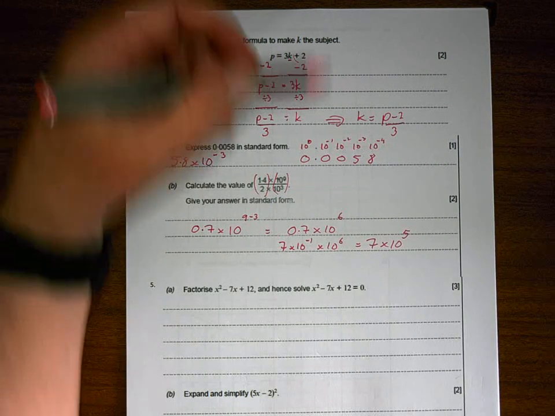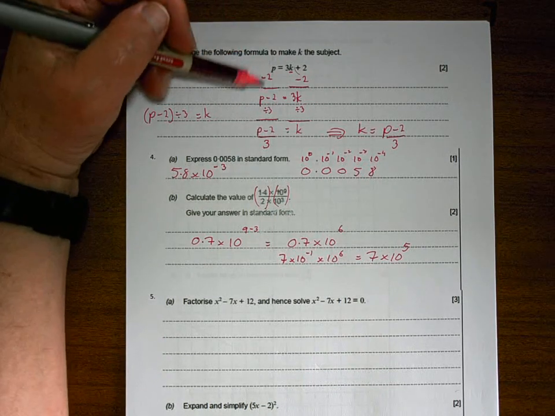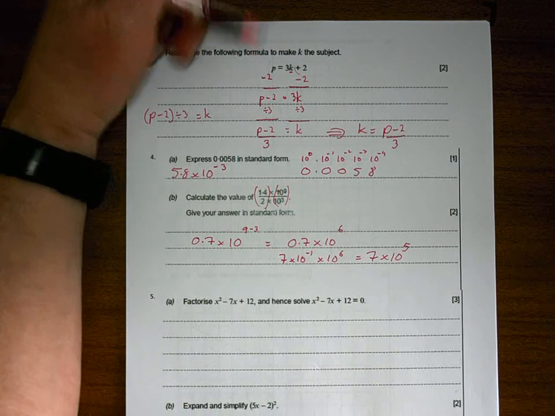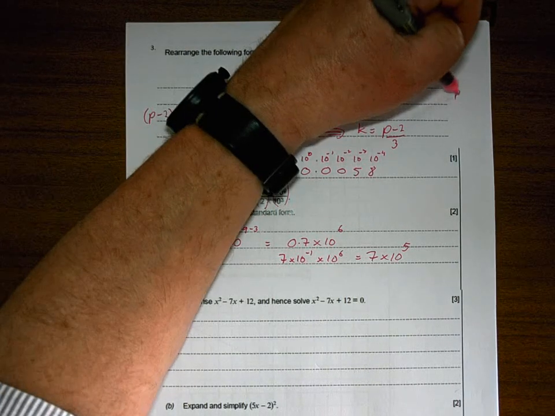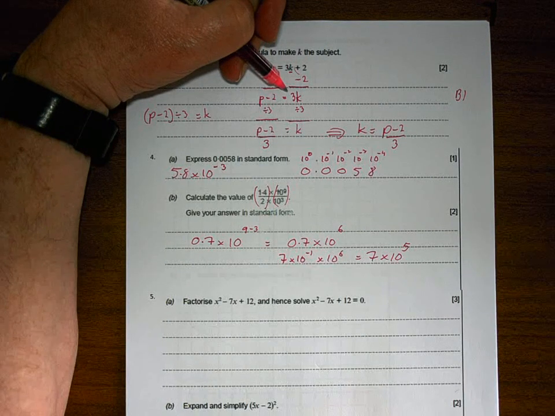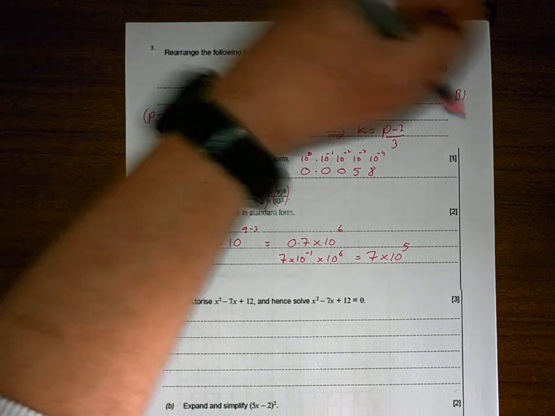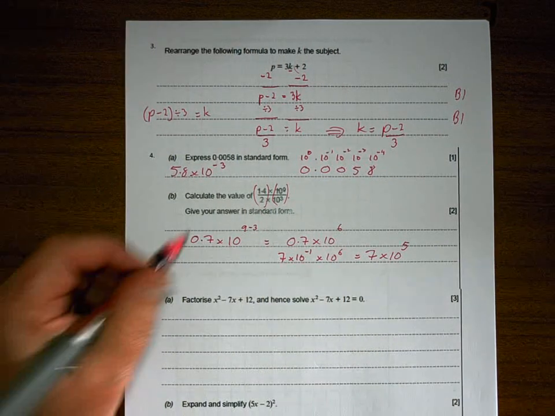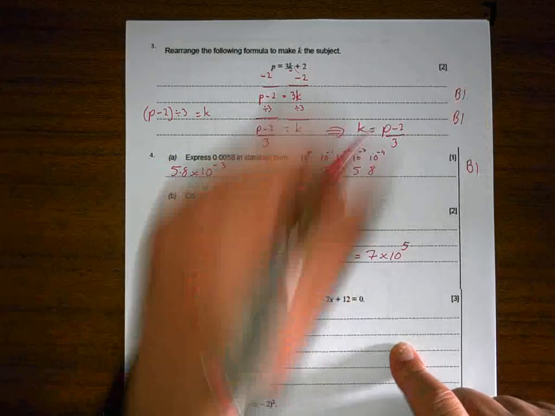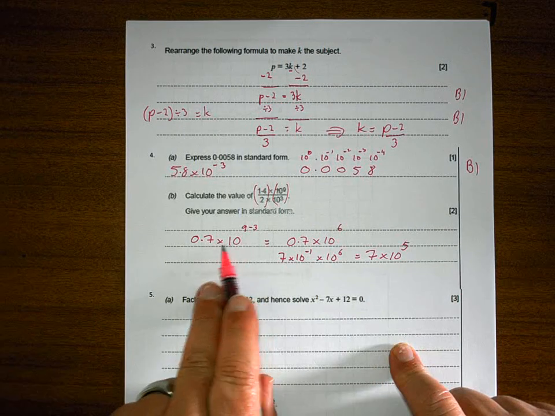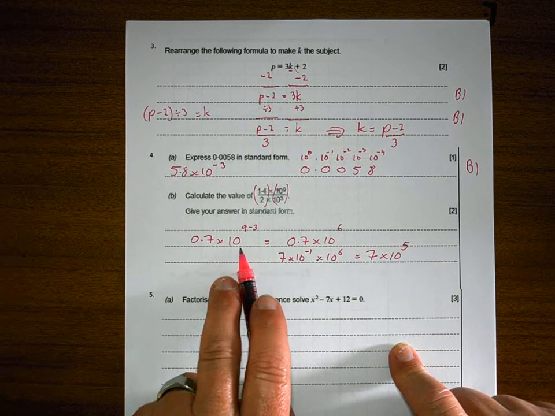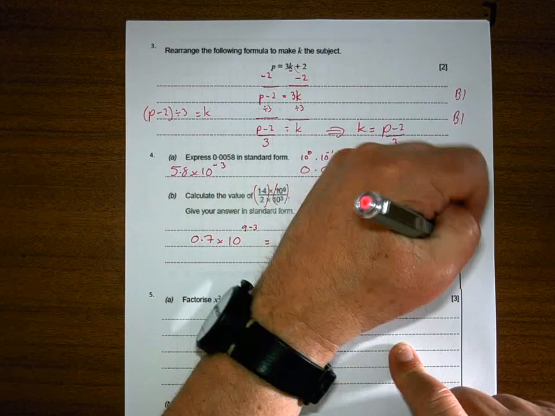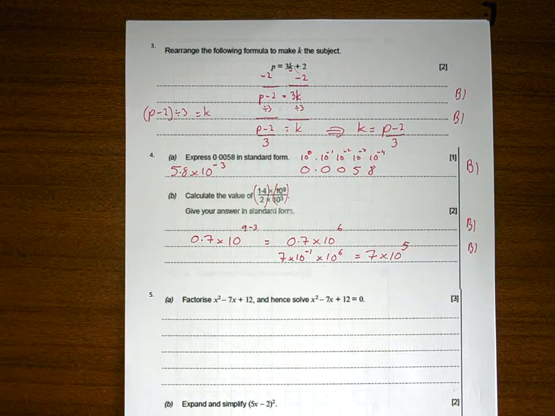I haven't mentioned the mark scheme here. So for rearranging the formula, you'll get 1 mark for getting it to P minus 2 is 3K, so you've dealt with 1 bit of it, and then the second mark for dealing with the 3. This is just right or wrong. This, you get 1 mark if you got it to 0.7 times 10 to the 6, and the second mark if you then correctly turn that into standard form.